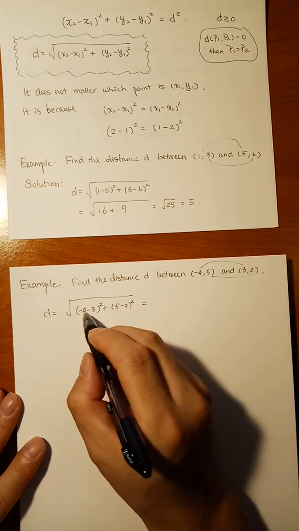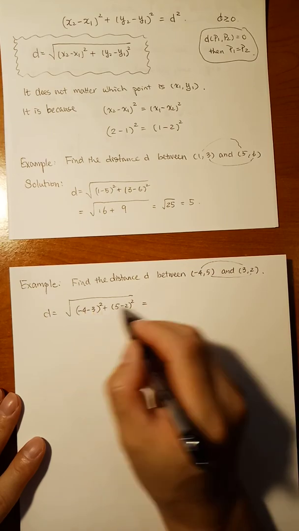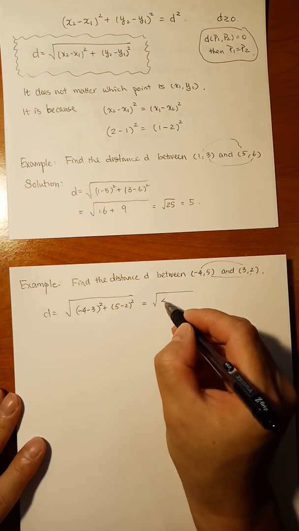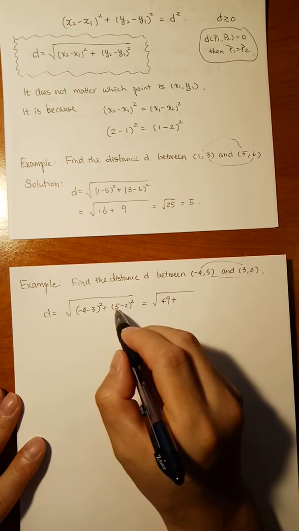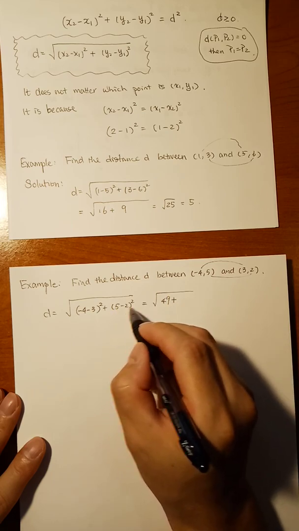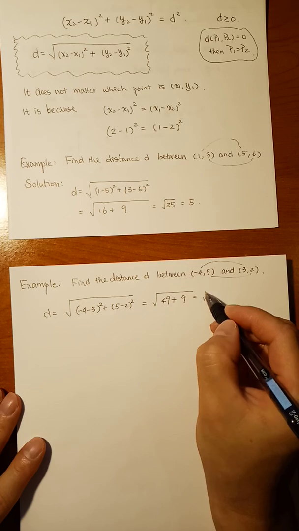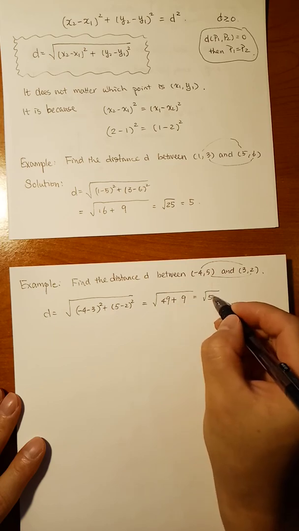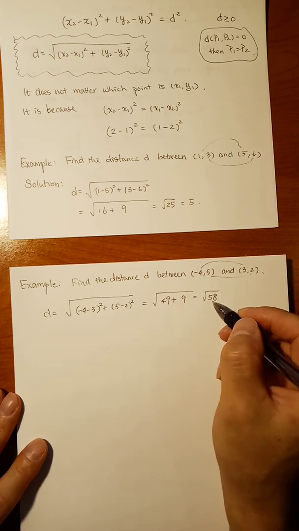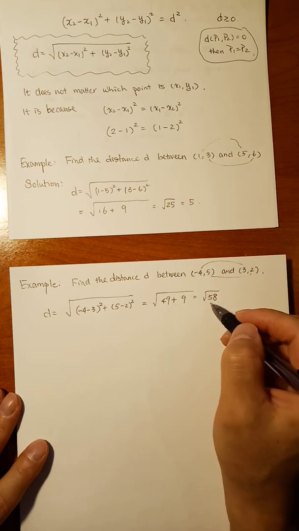Okay, negative 4 minus 3 is negative 7. Negative 7 squared is 49. 5 minus 2 is 3. 3 squared is 9. So it's the square root of 58. Square root of 58 is itself.